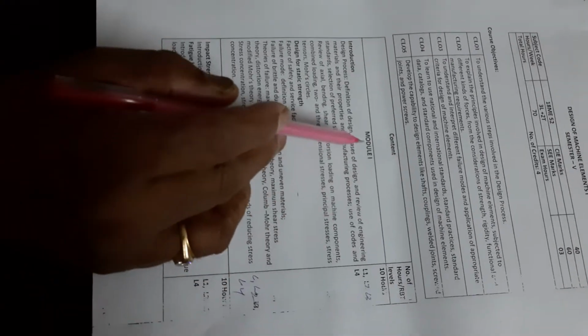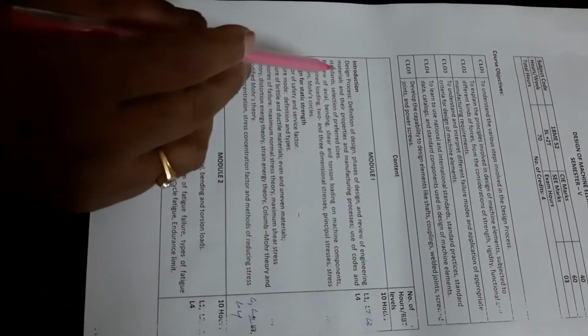Like other subjects, this subject also has 5 different modules. In module 1, you are going to have 2 chapters. The first chapter is the basic design process. Then you are going to have the various types of stresses involved based on the different types of forces acting on the link.